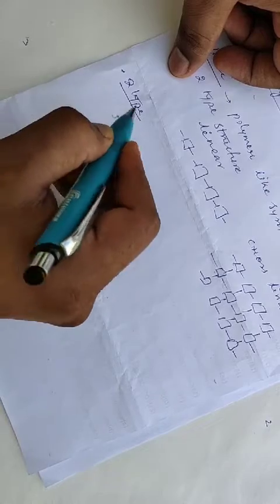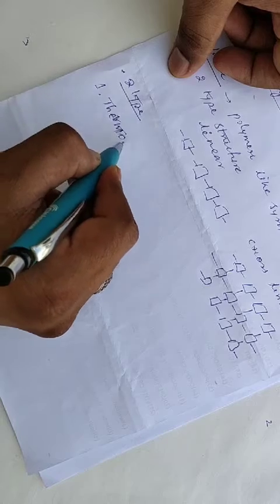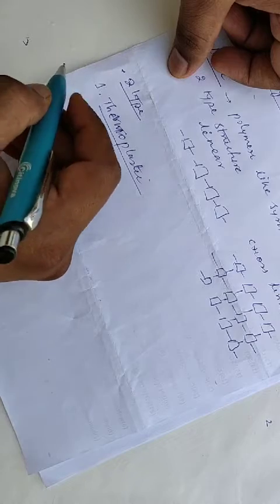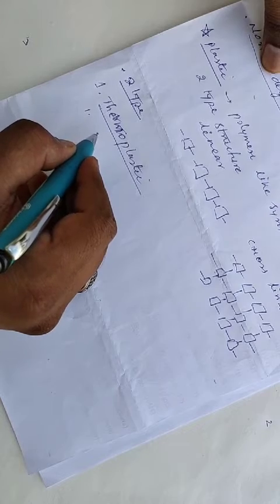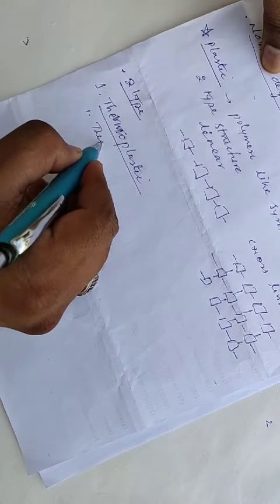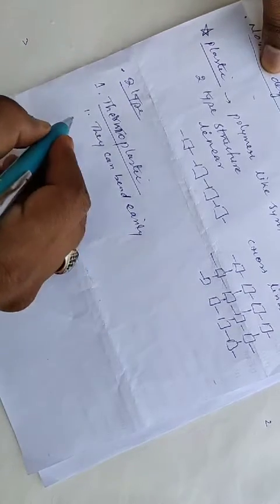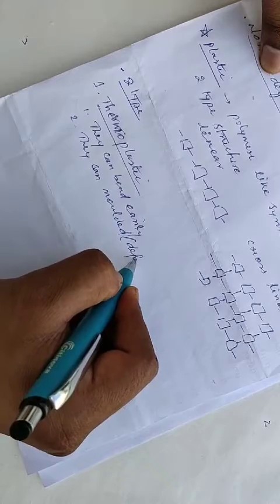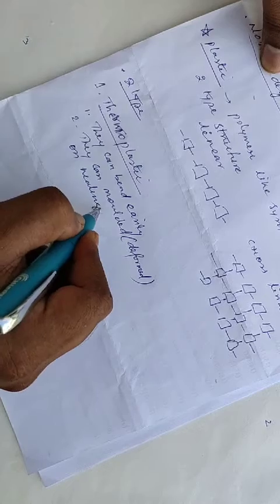The first one is thermoplastic. What are the characteristics? The first characteristic is they can be bent easily. They can be molded. Molded means deformed; you can give them another shape again on heating.